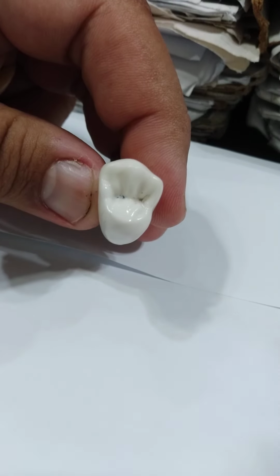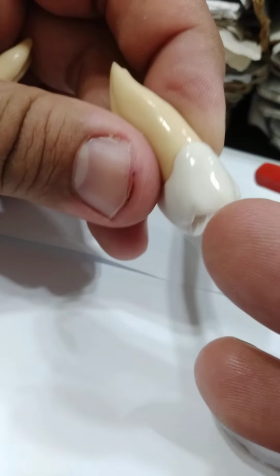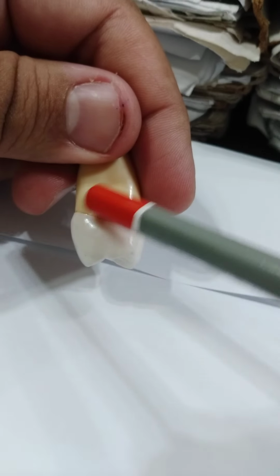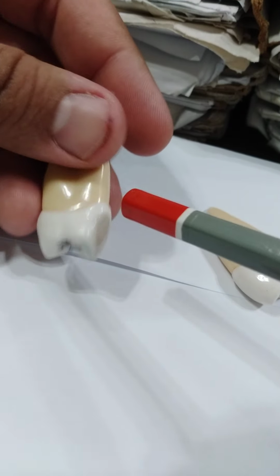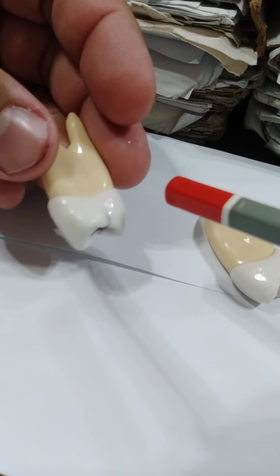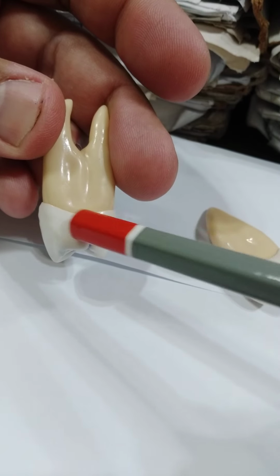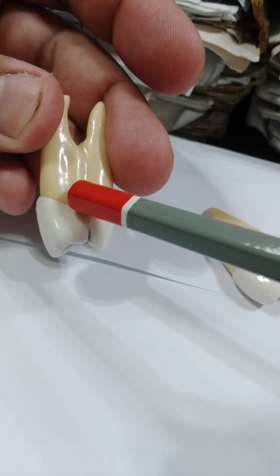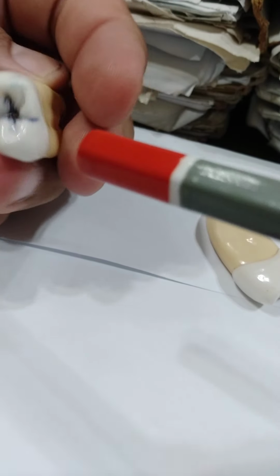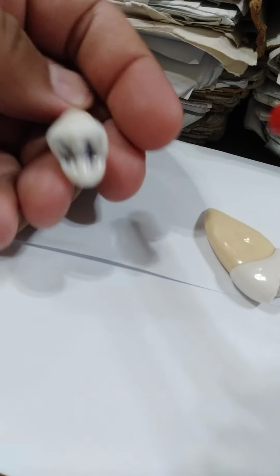There is no mesial marginal groove or mesial concavity on the crown of the second premolar. On the crown of the first premolar, in the cervical third area, there is a mesial concavity on the mesial aspect, and also there is a mesial marginal groove which indents the mesial marginal ridge.